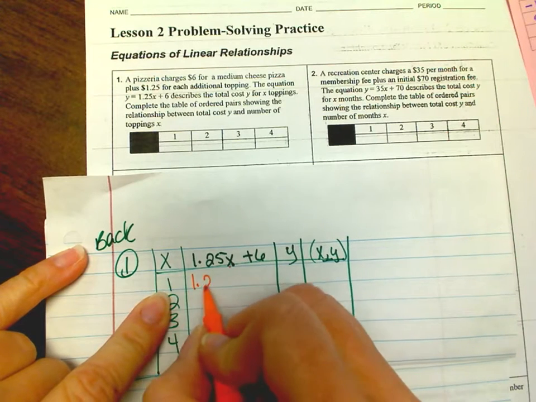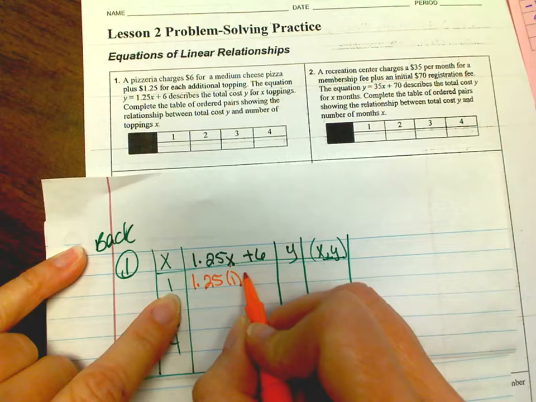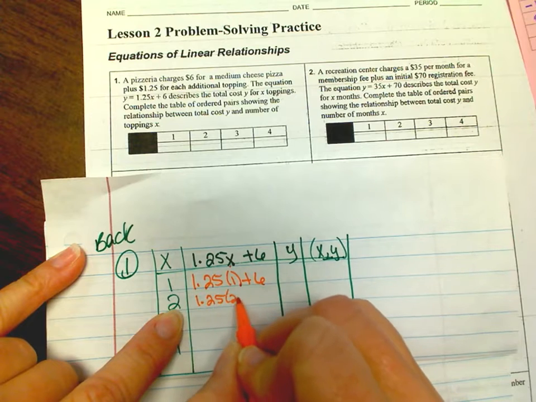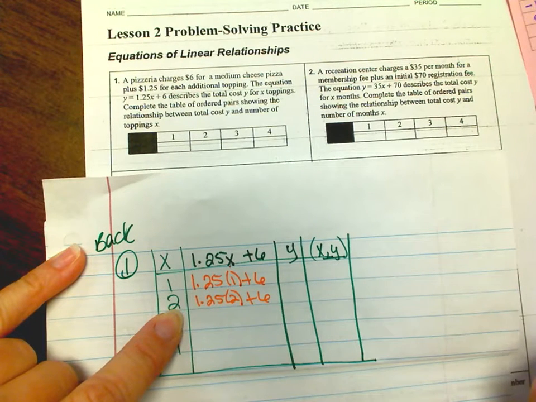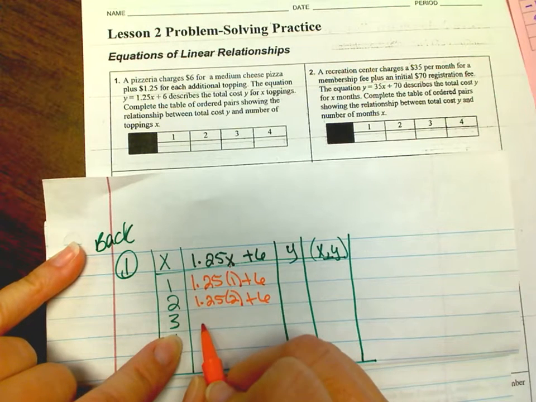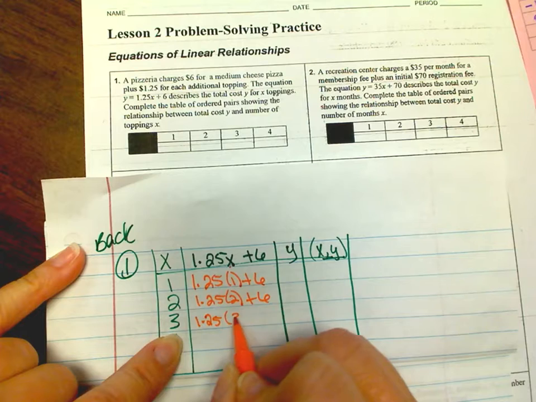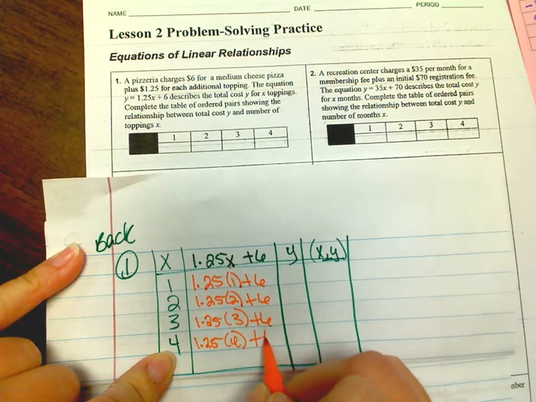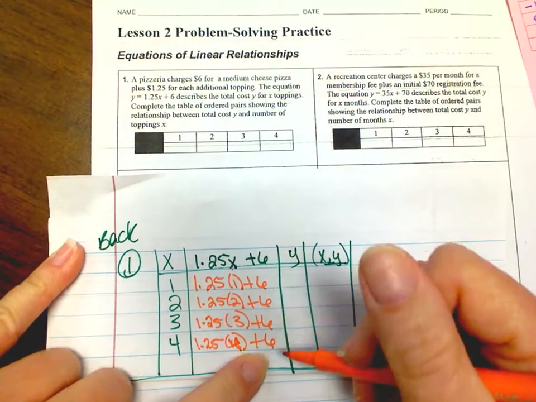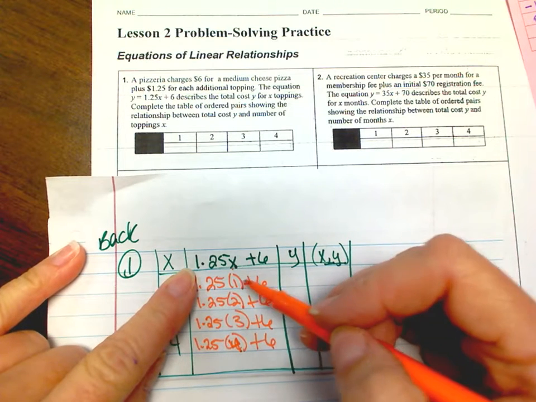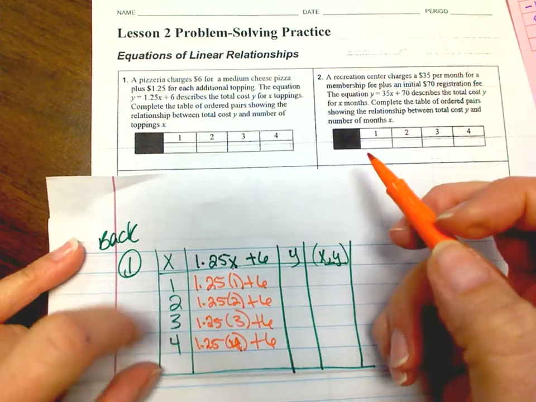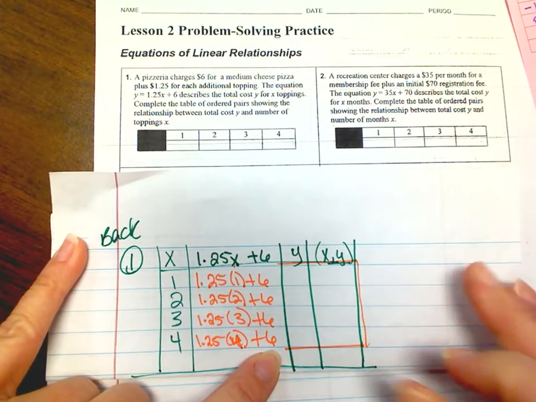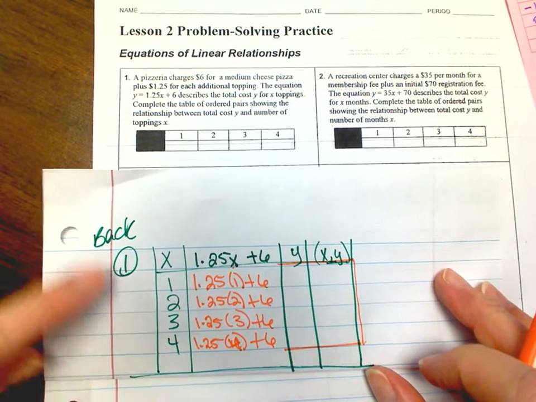We have $1.25 times 1 plus 6. $1.25 times 2 toppings plus 6. 3 toppings would be $1.25 times 3 plus 6. $1.25 times 4 plus 6. So remember, $6 is for the pizza. The $1.25 is for extra toppings. So for 4 toppings, just fill in your y's and then your ordered pairs and fill in the blanks. Okay, but show your table.